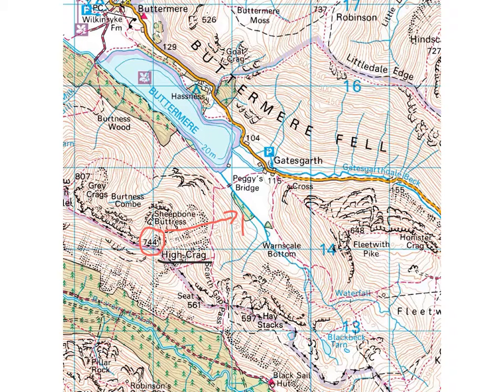At the bottom of our hill there is a river, we can see that, and in this area here where the river passes through, there are no contour lines, and this indicates that it is at the valley floor, the river valley floor, and in fact there would be a floodplain there.